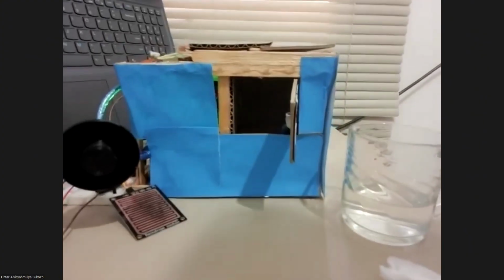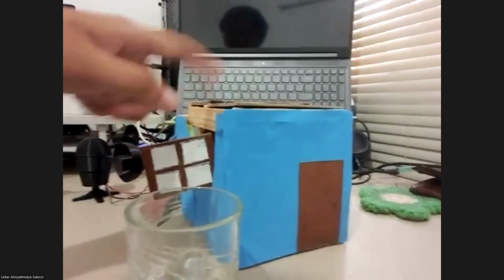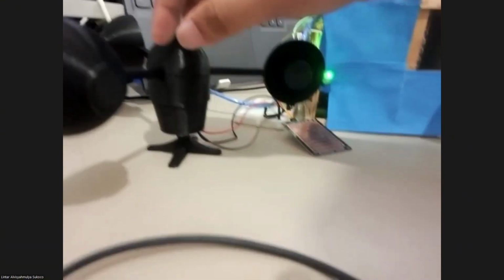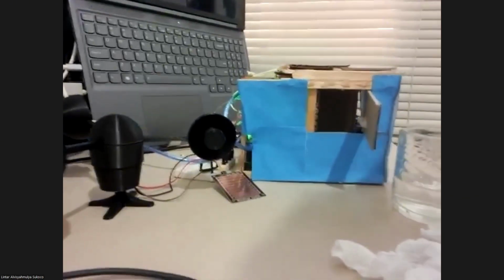As you can see, this is the side where there is a window, and this is the front where the roof will go to the front. Back here are our sensor and microcontroller. This is the anemometer, and this is the rain sensor. Now let's see what happens if the anemometer is spinning. I'm going to use a fan here.